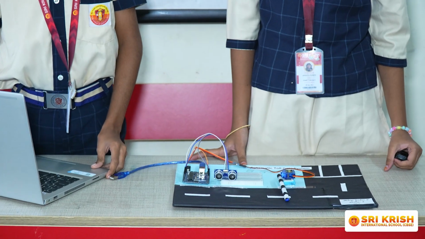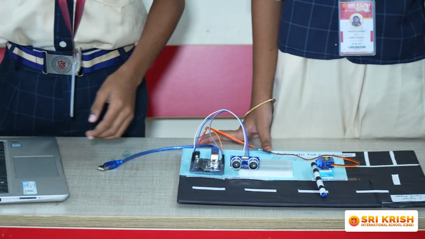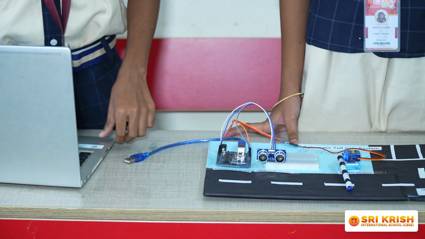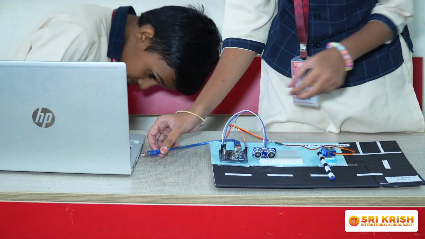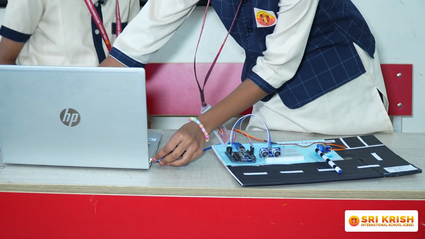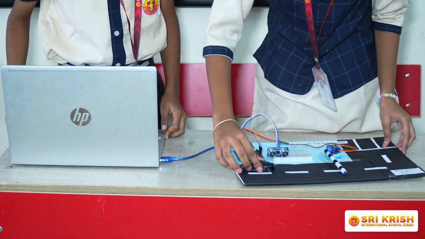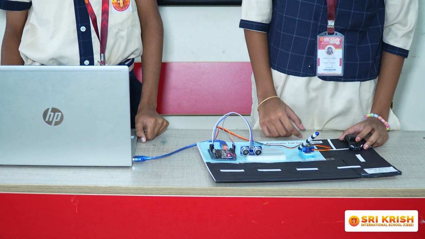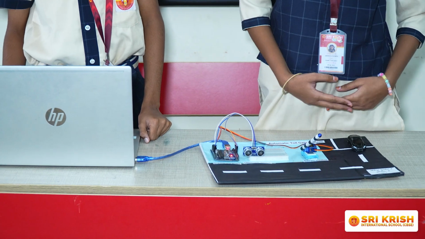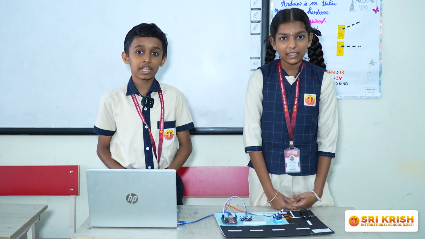So if you need to run the code, we have used an Arduino code in the Arduino IDE software. If we connect the code, it will work. So now if we connect the USB cable to the laptop, it will go. So the ultrasonic sensor has detected the object and it has been opening up the toolkit with the help of the servo motor.